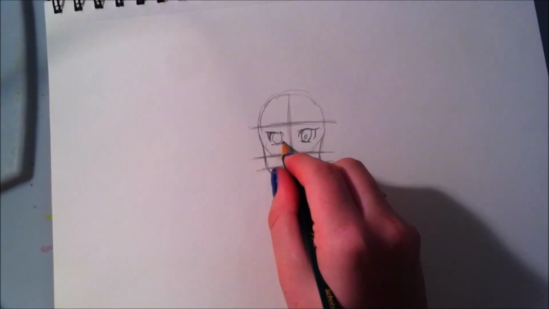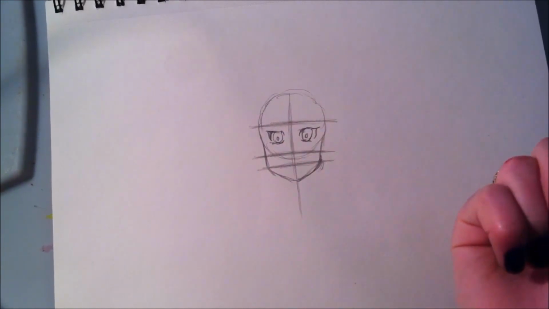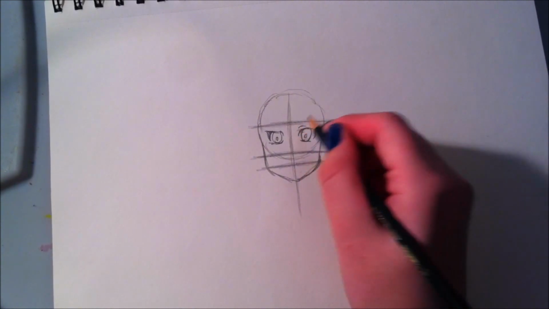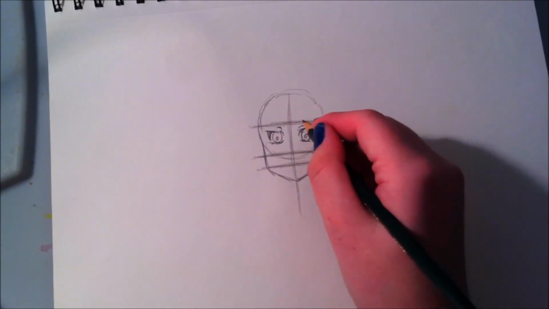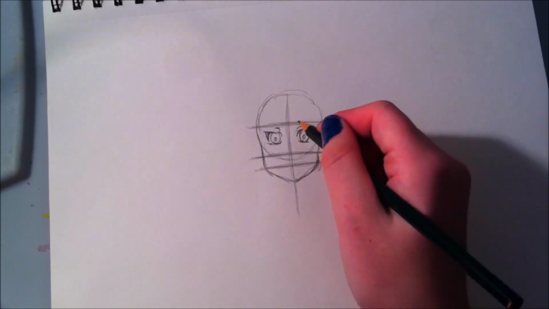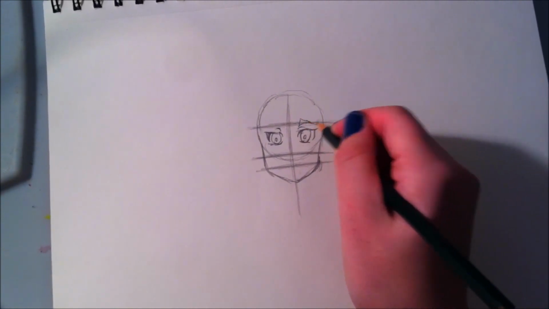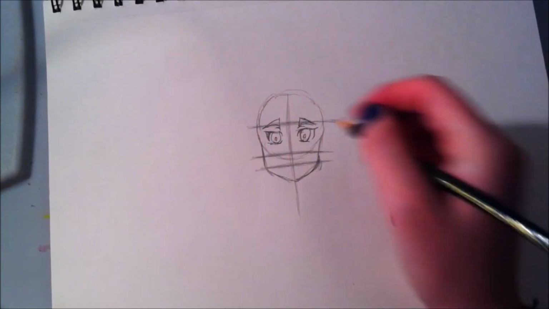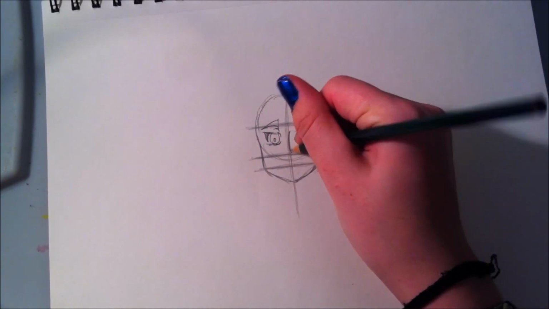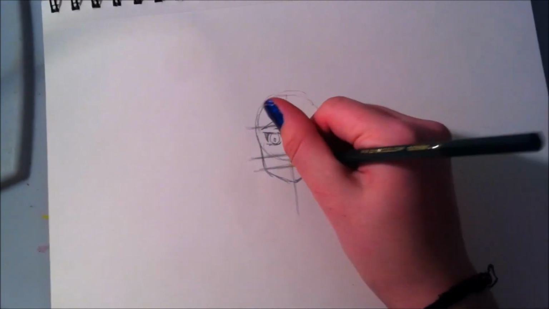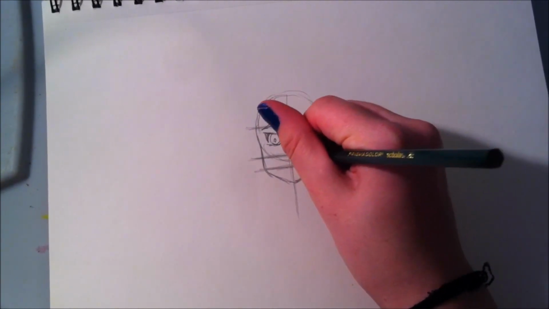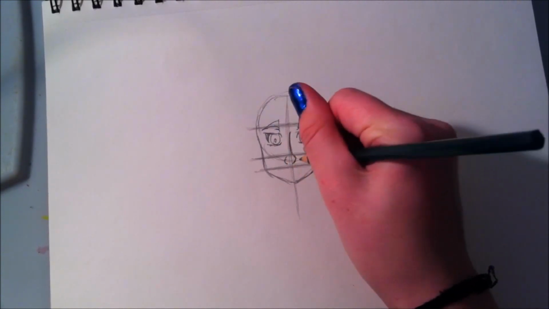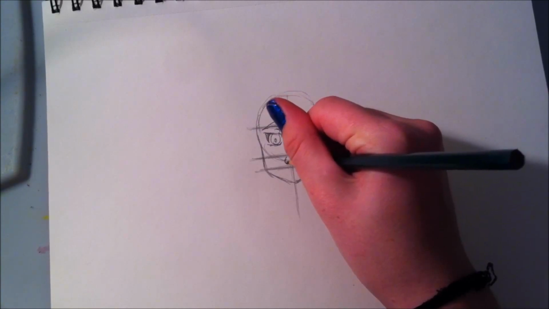So I'll have my eyes, I'll try and make them the same size, look the same, not really trying right now because I don't want this to take too long. And I draw a little fold. And then I normally draw my eyebrows around where the line is, just above the eyes. And then I've been kind of drawing this little bridge part for the nose lately, and then in between these two lines I draw my nose. So depending on how I want it to look, I draw my nose shape a bit different. Then I might add these little things.